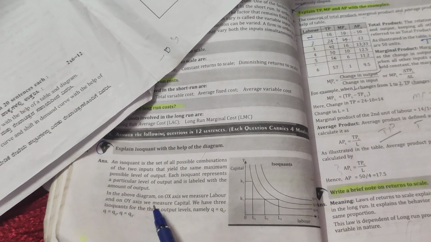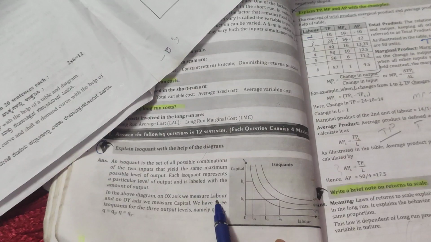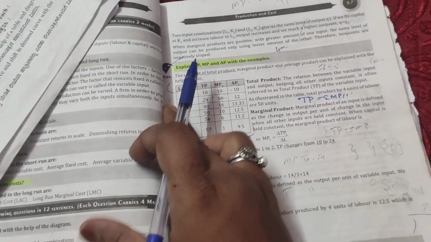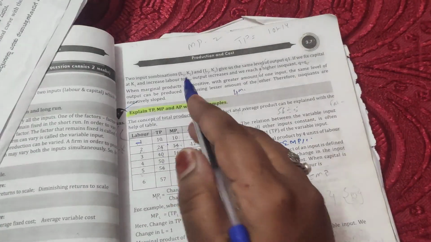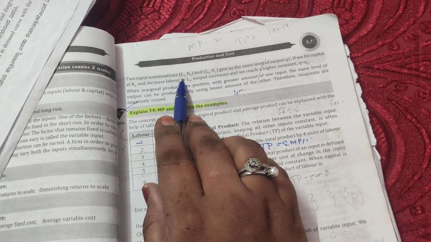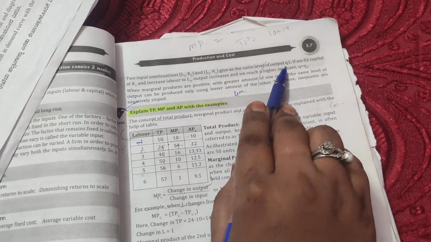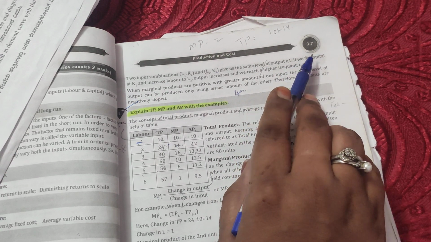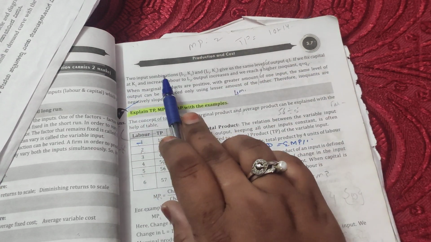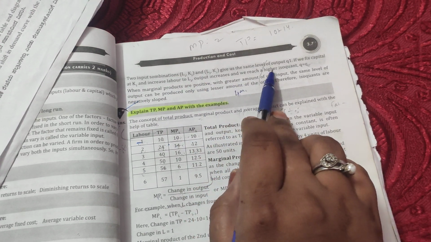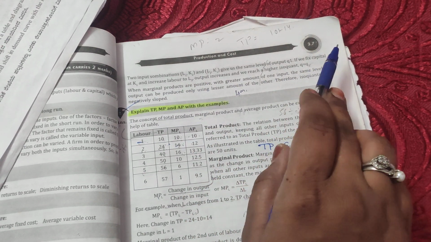OY is the labor, OX is the capital, and we have three output levels, Q1, Q2 and Q3. The two input combinations L1 K2 and L2 K1 give us the same level of output, which is Q1. And if we fix capital at K1 and increase labor to L3, output also increases and we reach a higher isoquant, Q equals Q2.